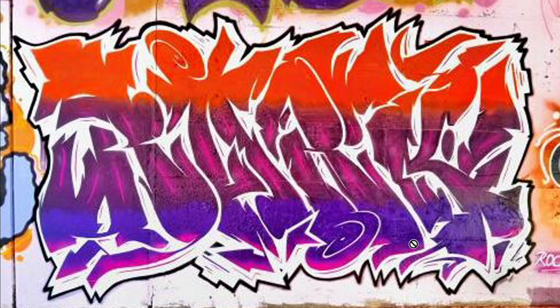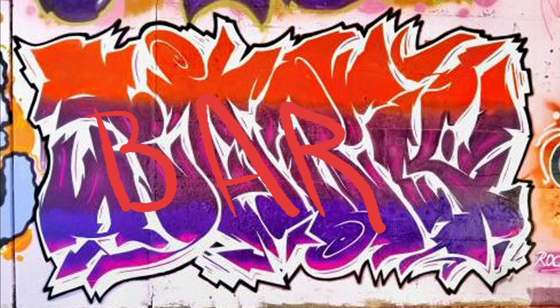And one of you guys submitted this beautiful bark piece right here. That's a great example of a basic piece. You could see it's not necessarily a straight letter, there's still some distortion happening around and a lot of stylization, but the letters are still pretty easily readable, with the B being here, the A being there, the R being here, and the K being there.